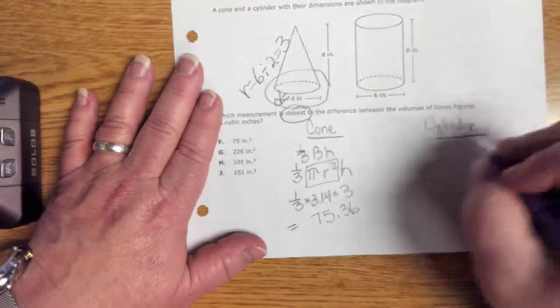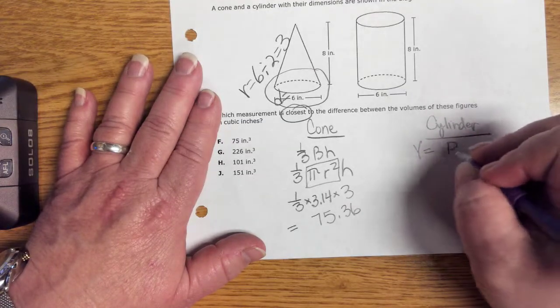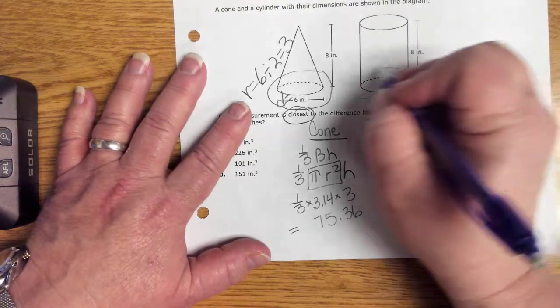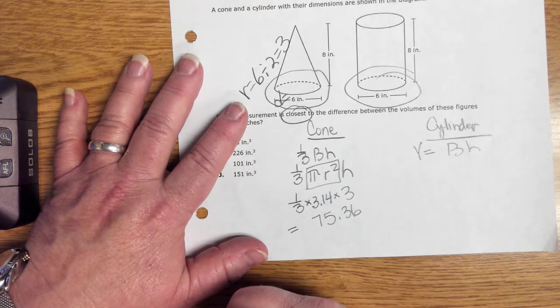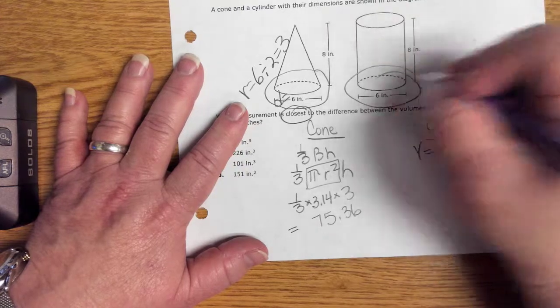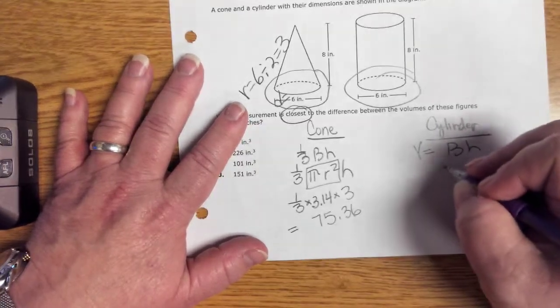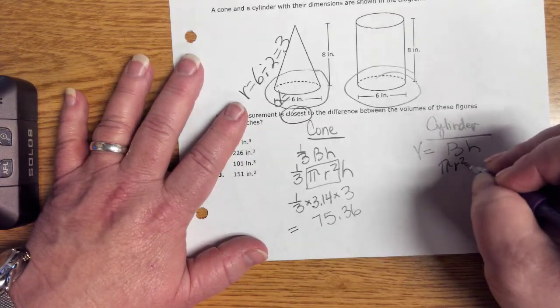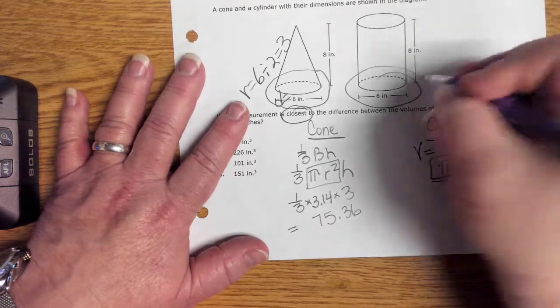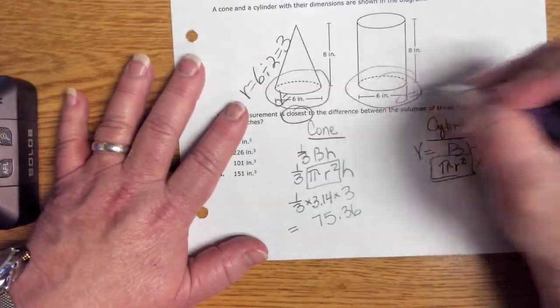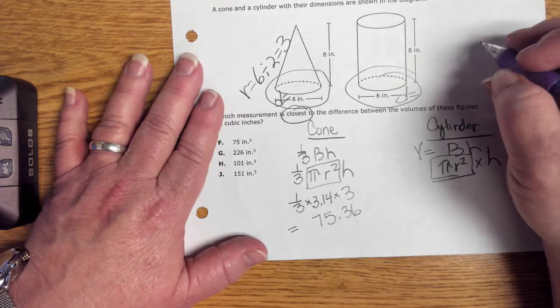A cylinder, V equals big BH. On a cylinder, I'm almost done, people, stay engaged, okay? This is big B is pi r squared, and then it's times your h. All right, so I've got a D here again. Same one though, right?